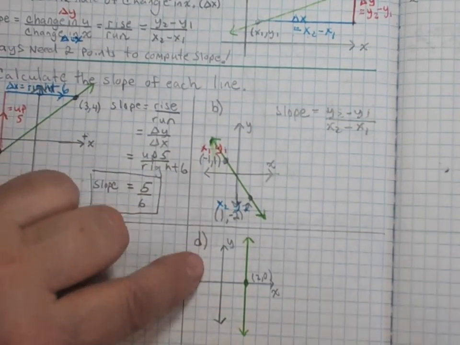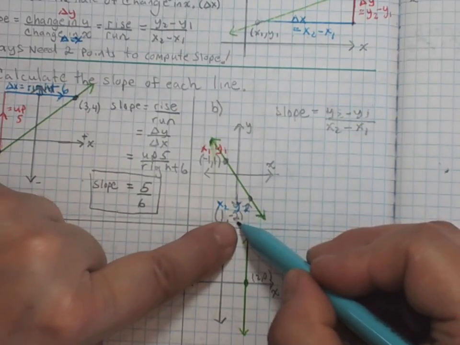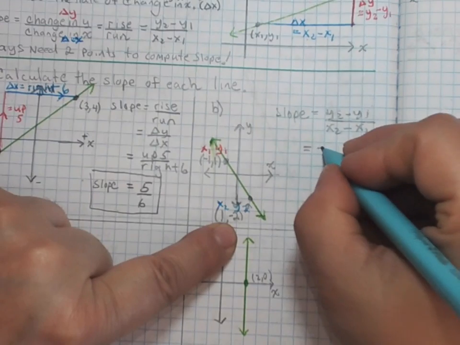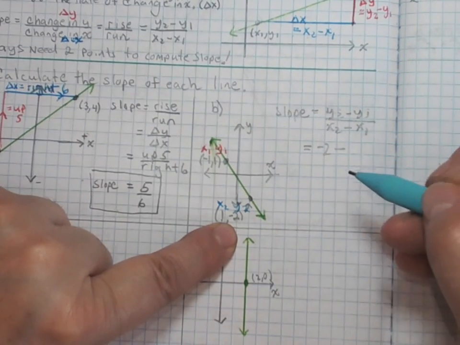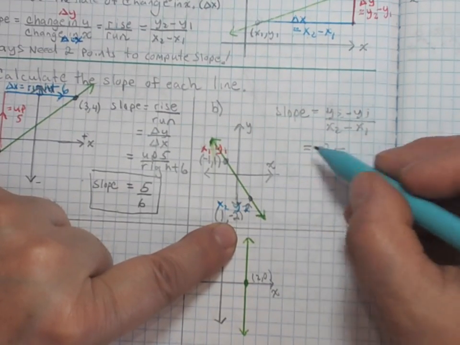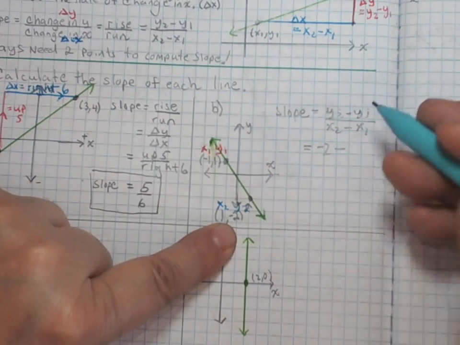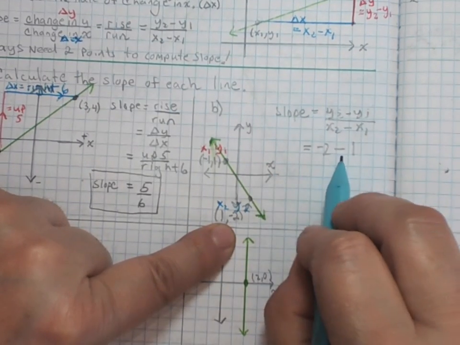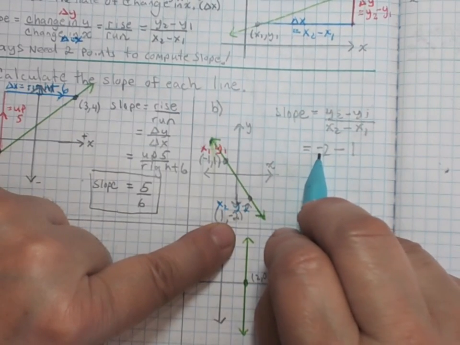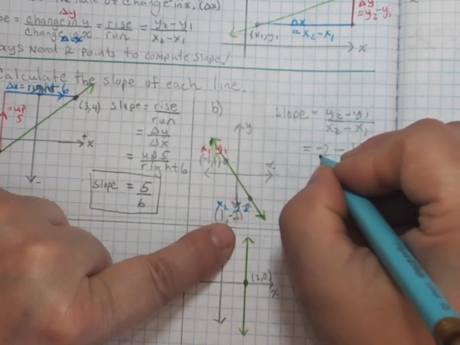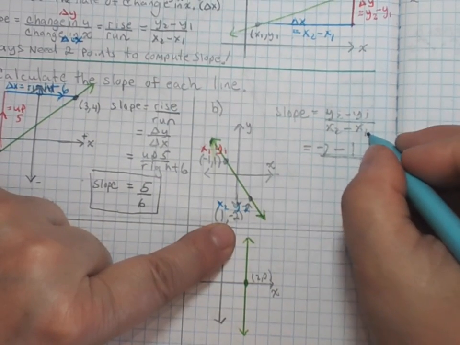All right, so I start with y2, which is negative 2. And I subtract from it y1, which comes from the first point, which is positive 1. So I write a 1. So I'm subtracting y2 minus y1. The denominator is x2 minus x1.